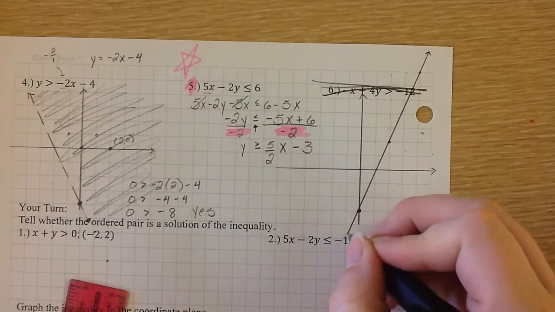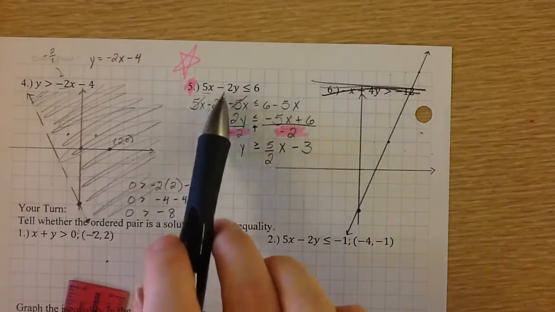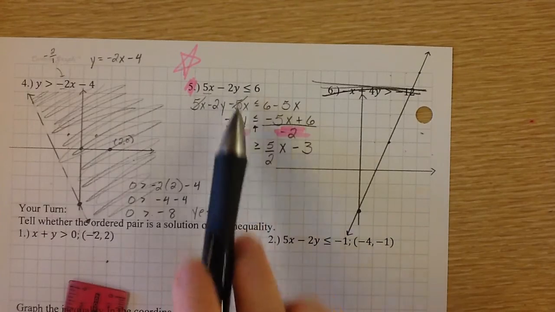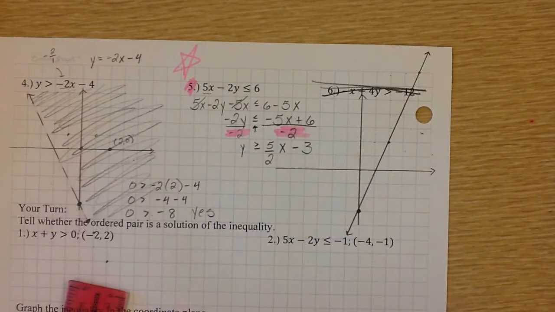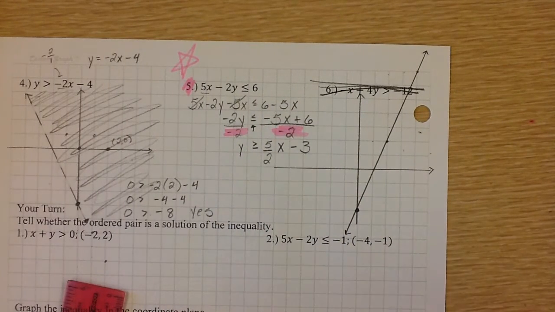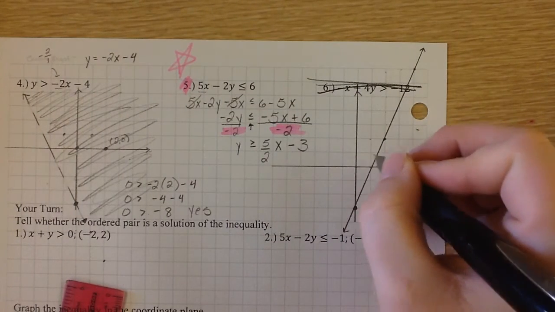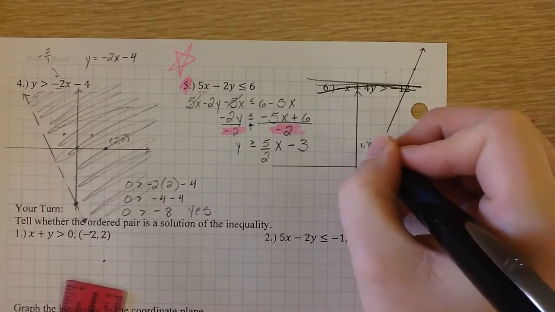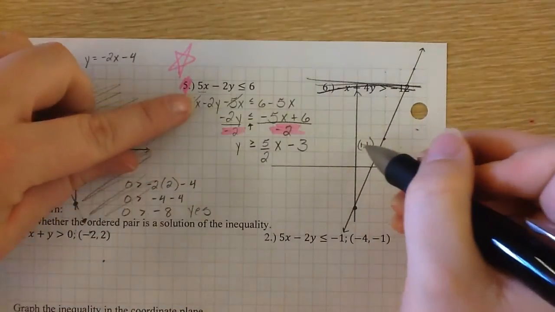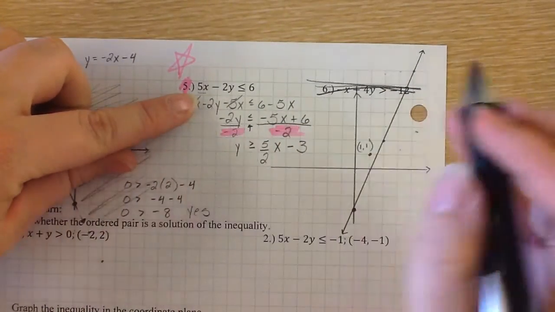Now we double check. Does this line need to be solid or dotted? Well, I'm less than or equal to. I've got that equal to component, so it's solid. And then now we test a point. So let's test the point 1, 1. That looks like a good point. So we'll test the point 1, 1. So I'm going to put 1, 1 into here for my x and my y.